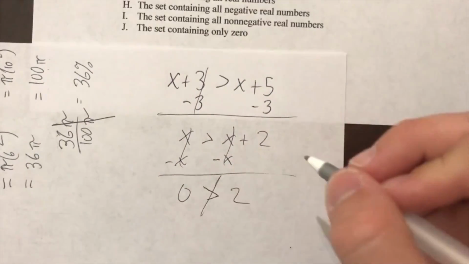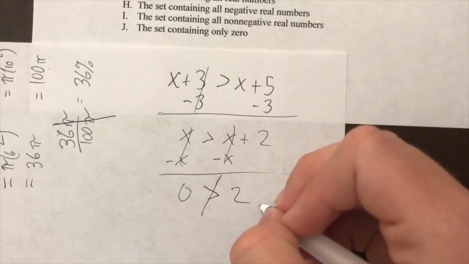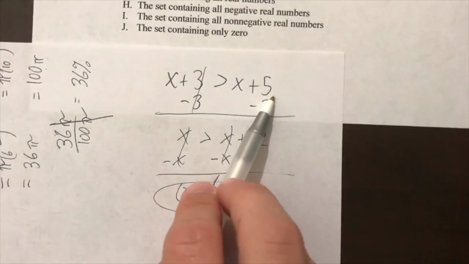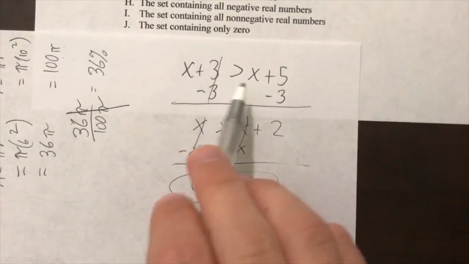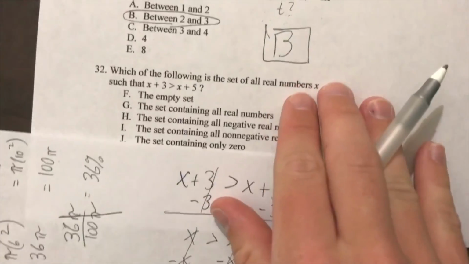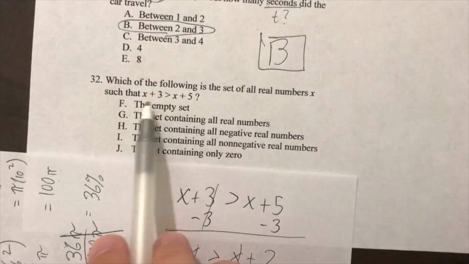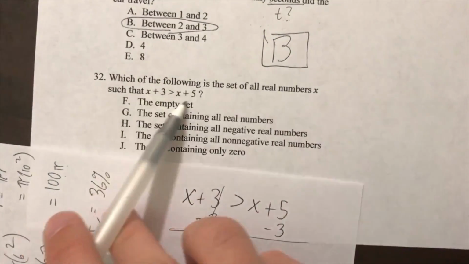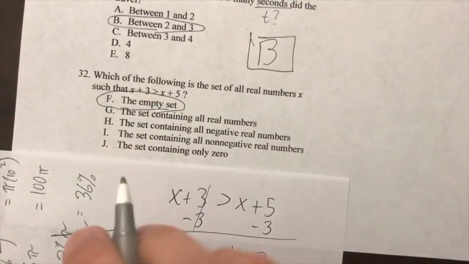Now, this is not true for any real numbers of x, since x is no longer in the inequality. So we can safely say that the original inequality is not true for any real numbers x. Therefore, x must be in the empty set, right? Or the empty set is the set of real numbers x such that this is true. Right? Nothing works.